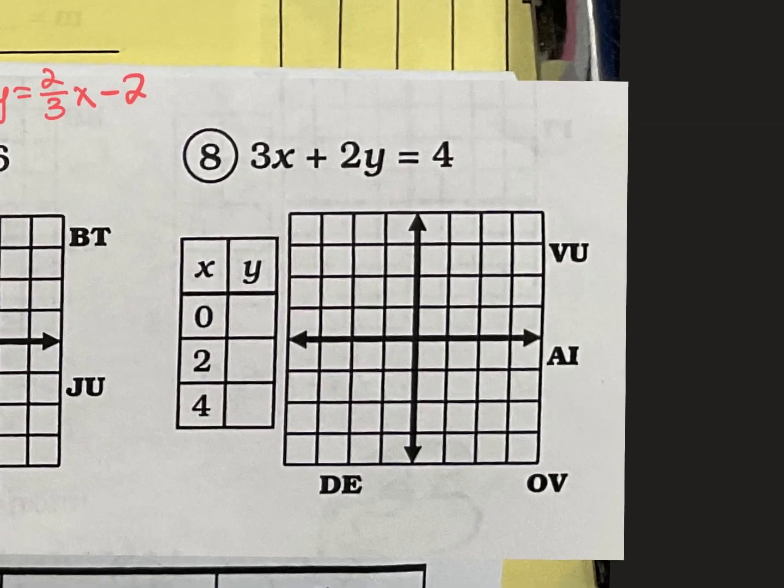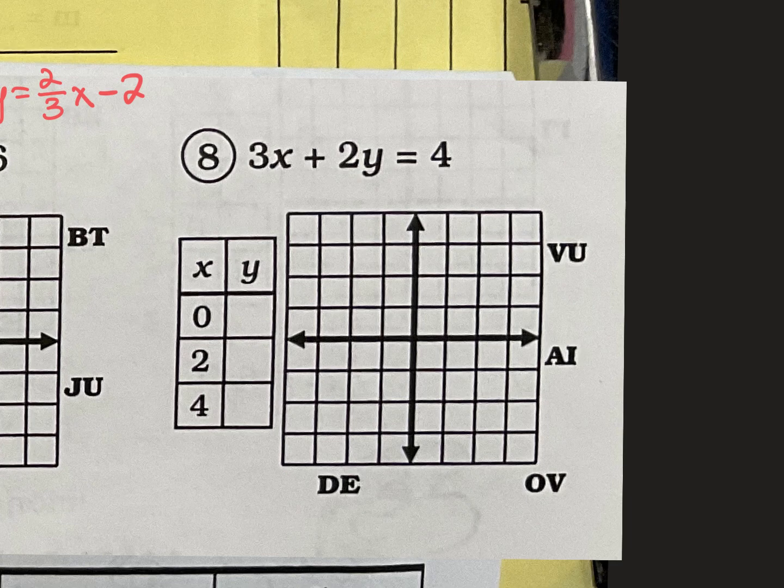And finally, for the last one, number 8, I have to move this over. So we get 2y equals negative 3x plus 4. I have to divide by 2 to get y equals negative 3/2 x plus 2. So you should be able to graph those.